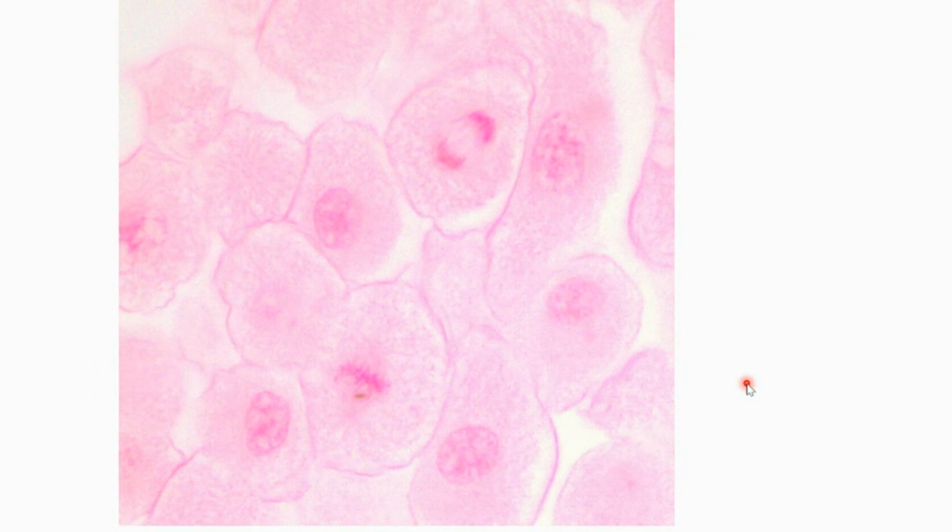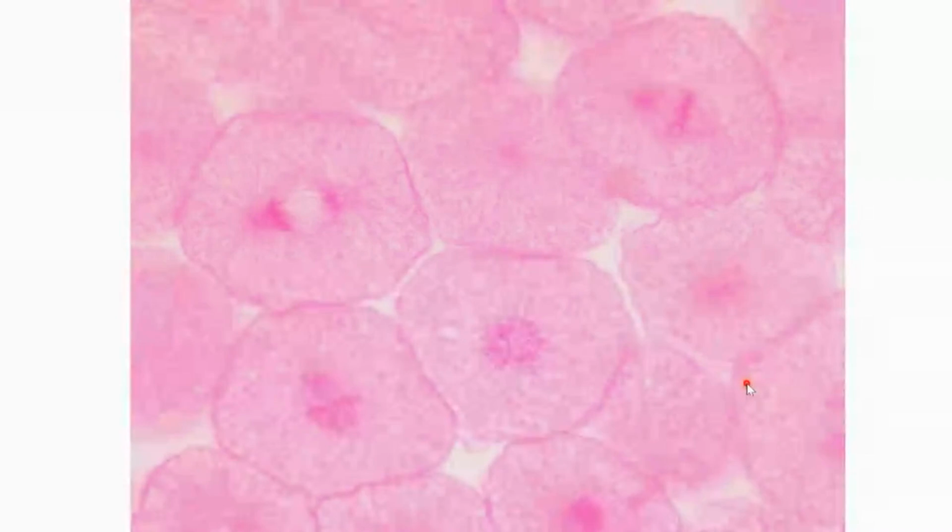I'm not going to go through, I think that's probably all I'm going to hit here. But definitely take some time to practice. This is a pretty good one. Tell me what phases we see on this slide. What phases do we see on this slide here?